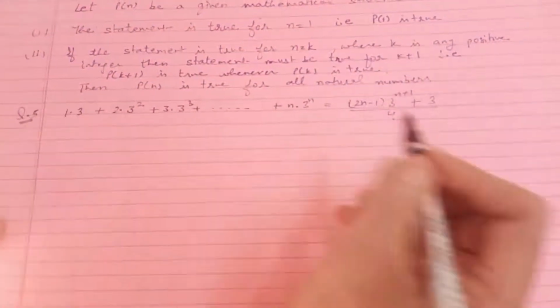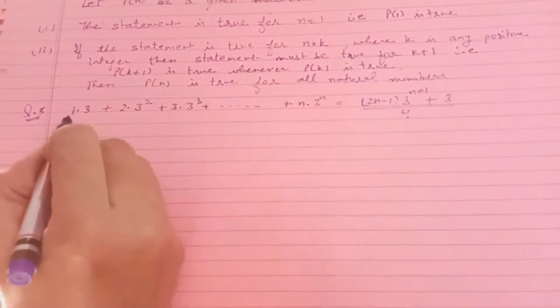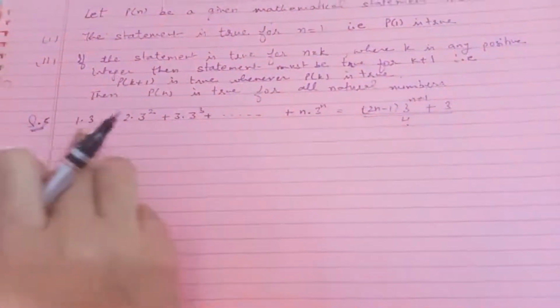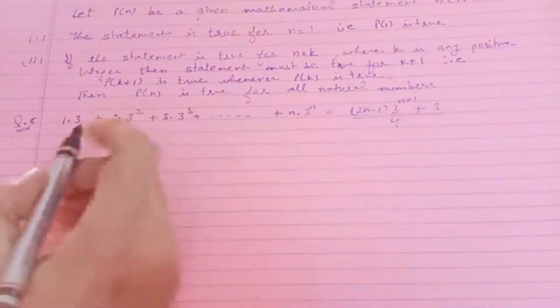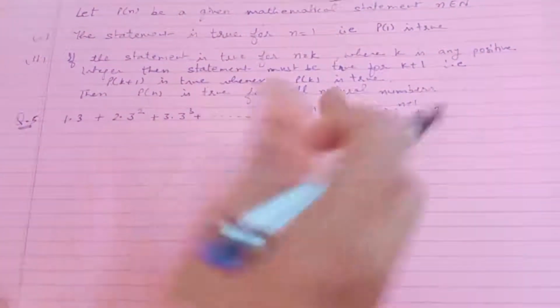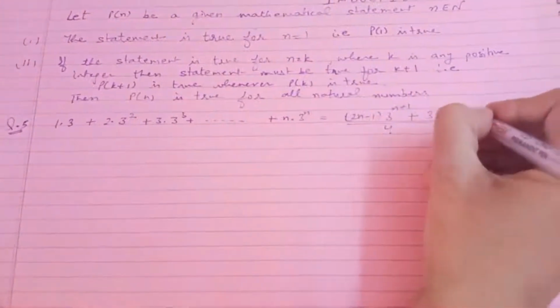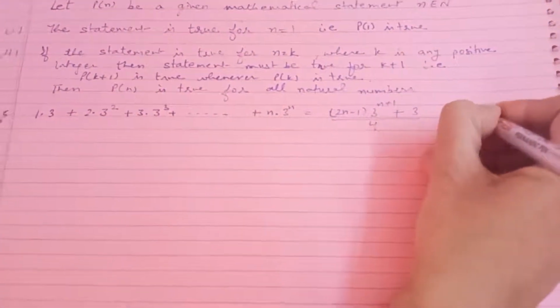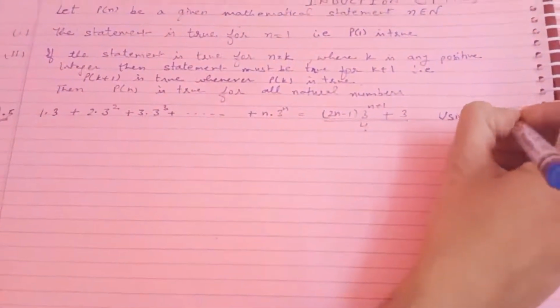See now what question is given in your NCERT. This is question number 5. This is the mathematical statement given, and we need to prove the truth of this statement. How do we prove it? By using PMI. It will always be written in the question that using PMI you prove this.